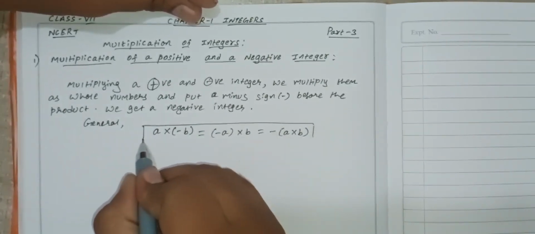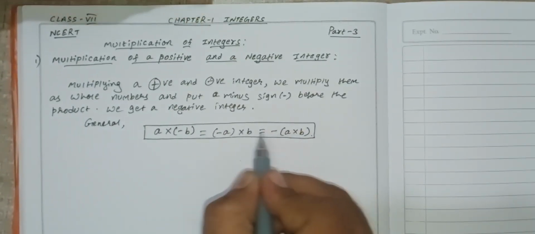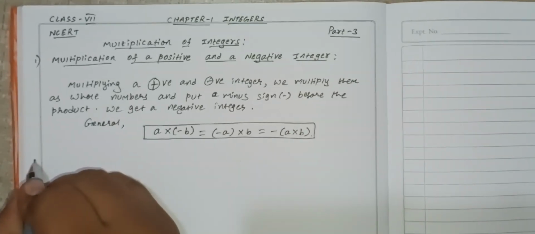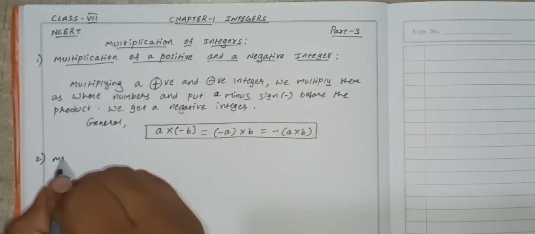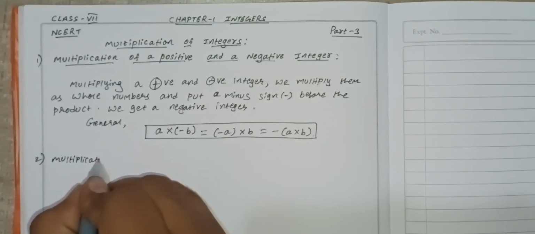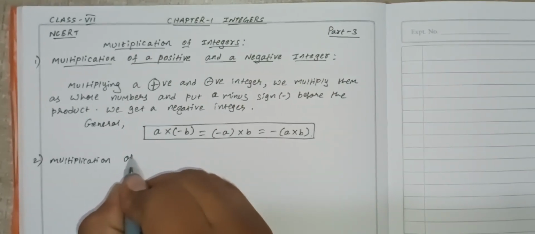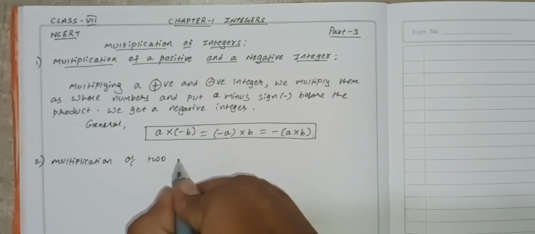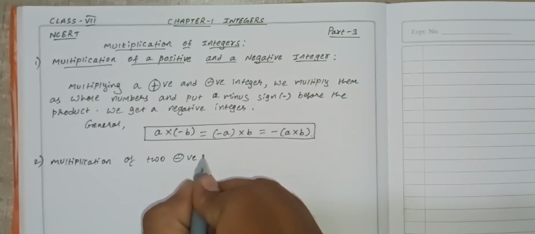Okay, children, moving to the next, that is multiplication of two negative integers.